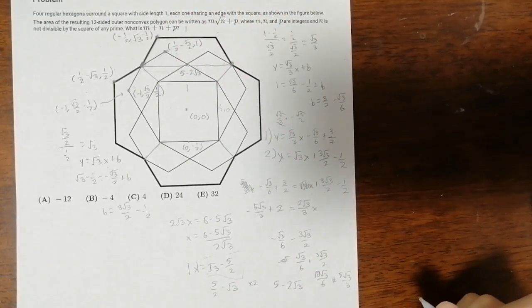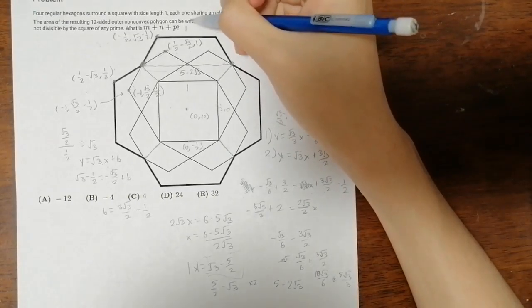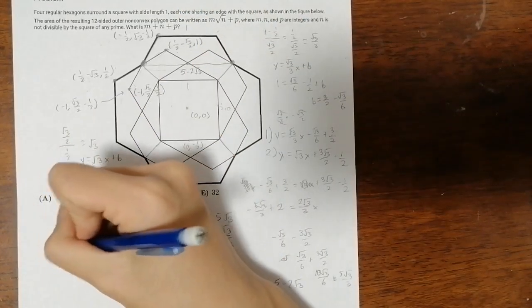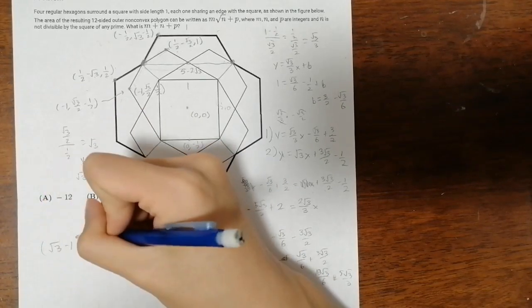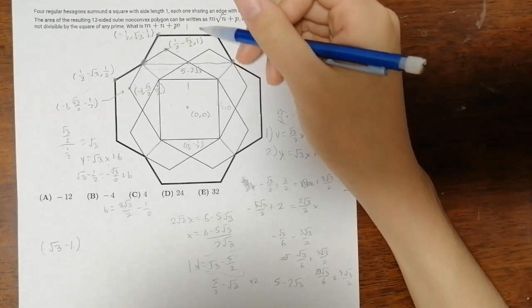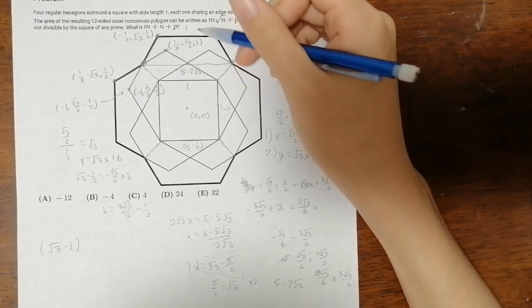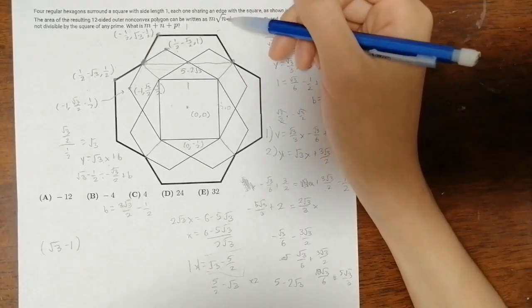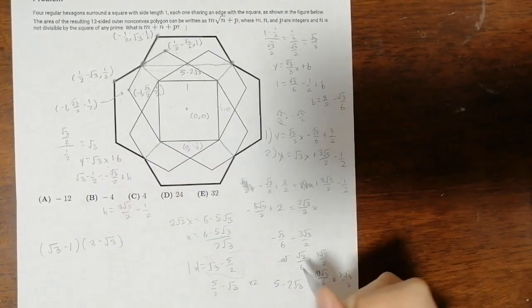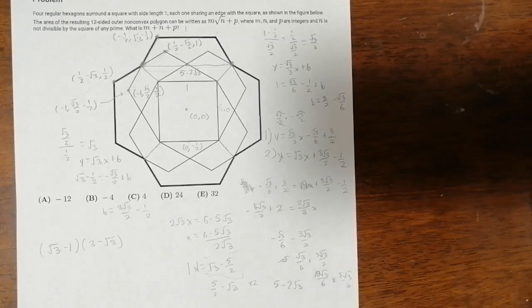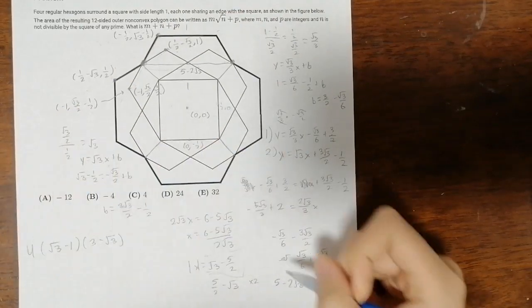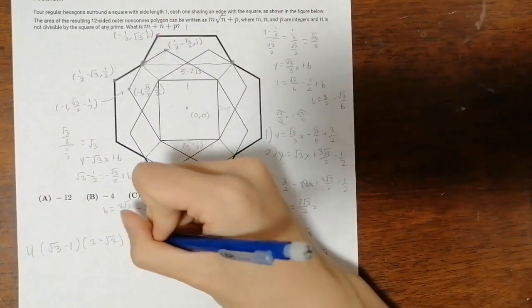And we have everything that we need to solve this problem. So we know the height of this entire thing is root 3 minus 1. So I'll write that here. Root 3 minus 1 times the average of the bases, which is 1 plus 5 minus 2 root 3, which is 6 minus 2 root 3, divided by 2 is 3 minus root 3. That's going to give us the area of the hexagon. But we have 4 of these hexagons, so we multiply this by 4. And then finally we have this square, so it's going to be plus 1.